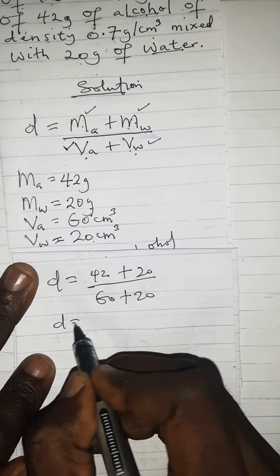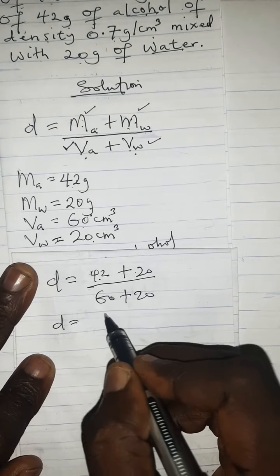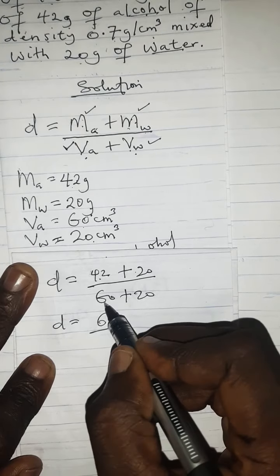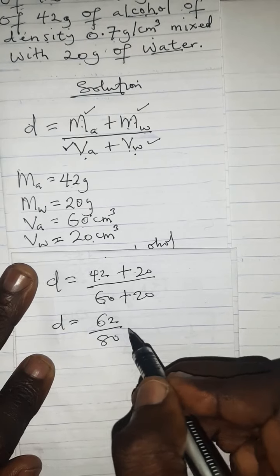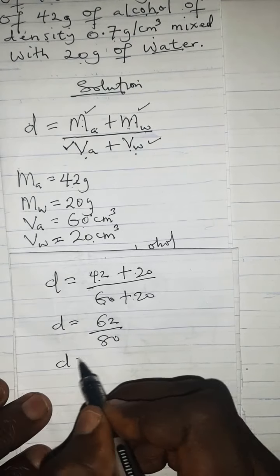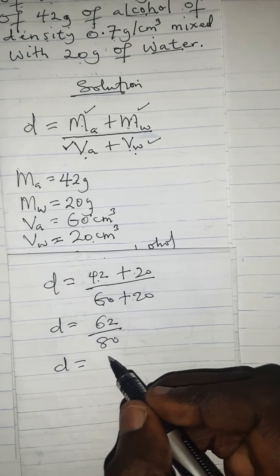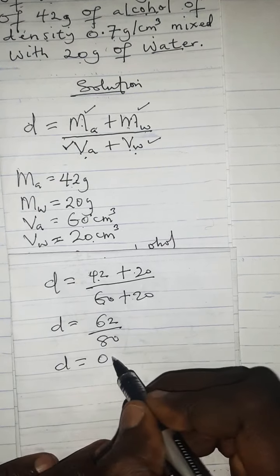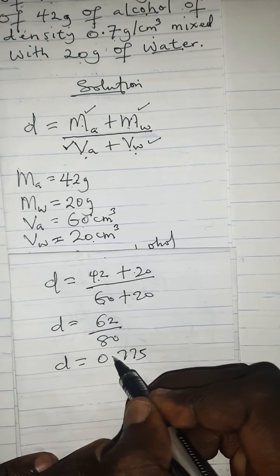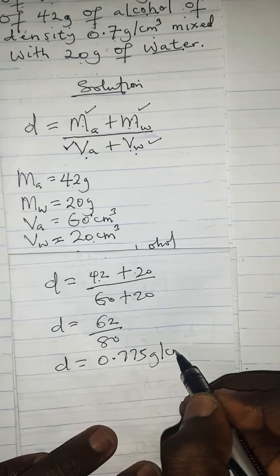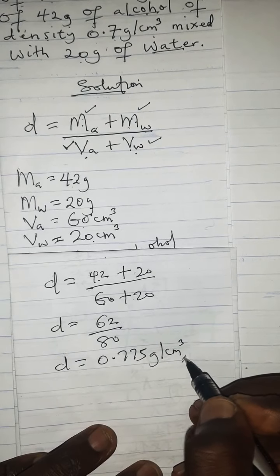So we now say density equals 42 plus 20, that's 62, over 60 plus 20, 80. So if you divide 62 by 80, you get 0.775 gram per centimeter cube. That's the overall density of the mixture.